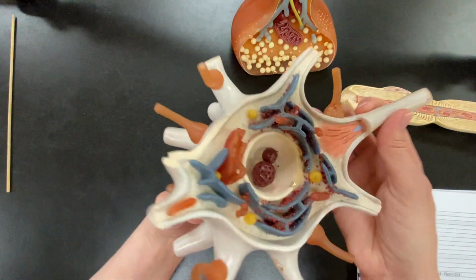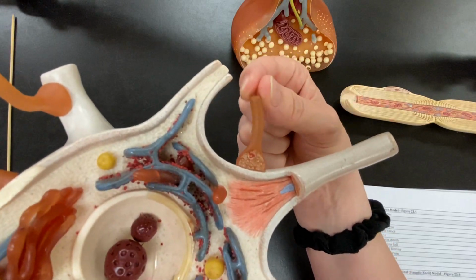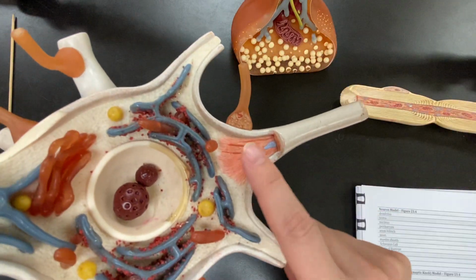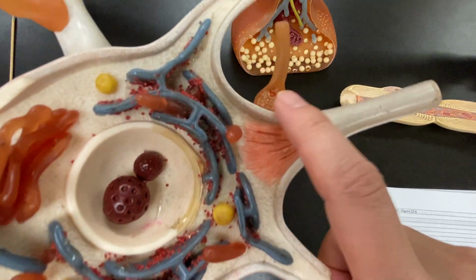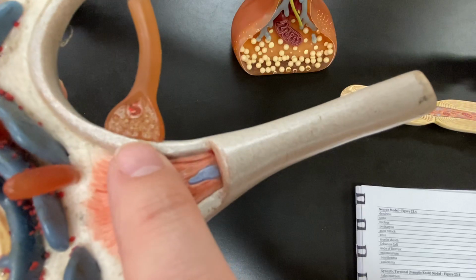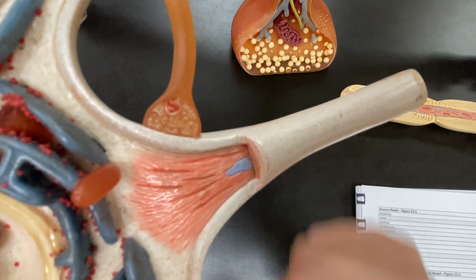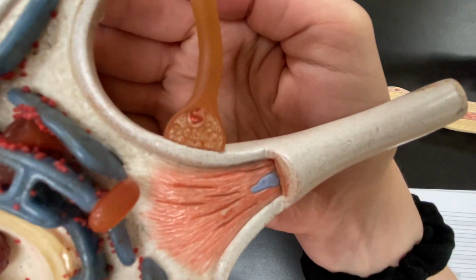So that brings us back to this little guy. So this is a telodendrium of another neuron come to communicate with this neuron. So you can see the synaptic knob. They've even got some little pearls in there for synaptic vesicles. Cool, right? Let's see if we can make it focus.